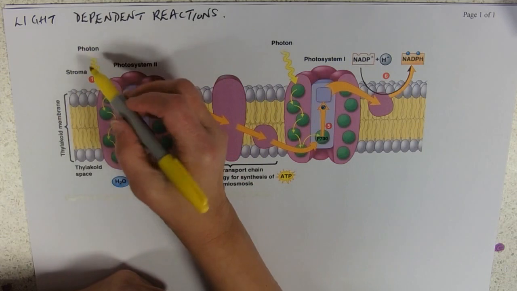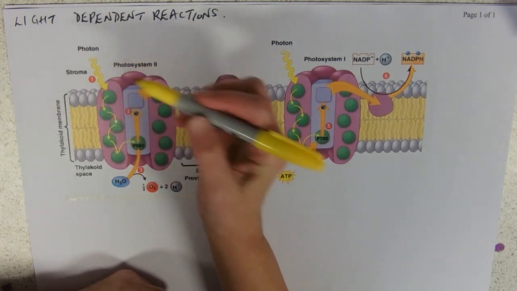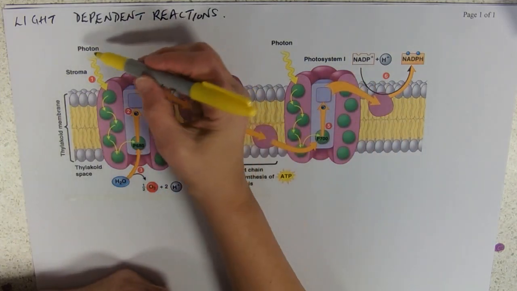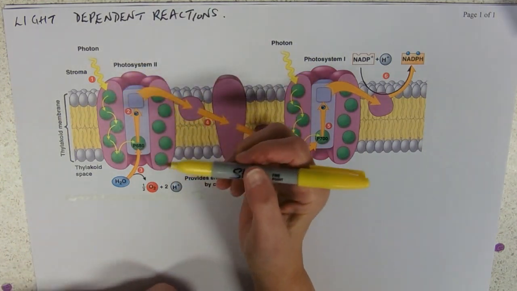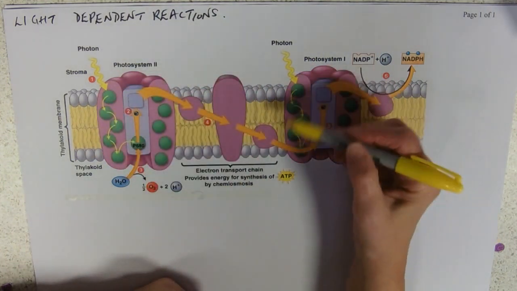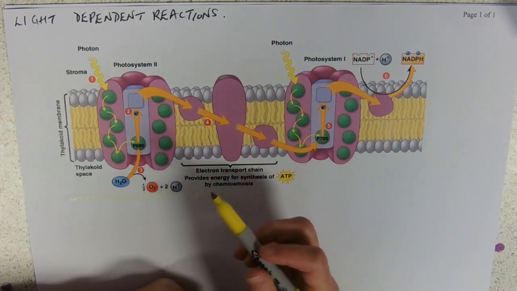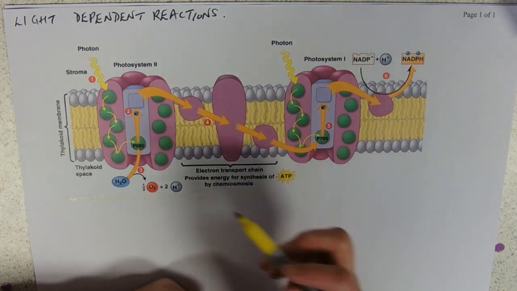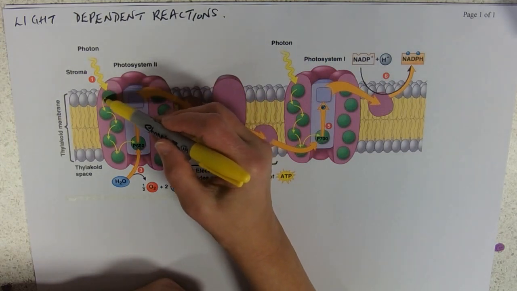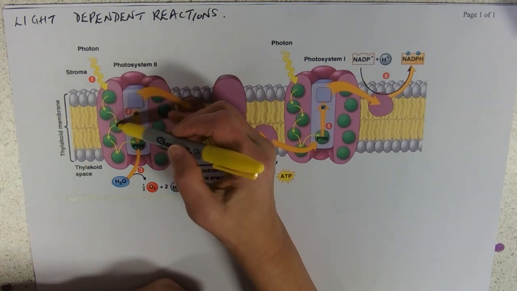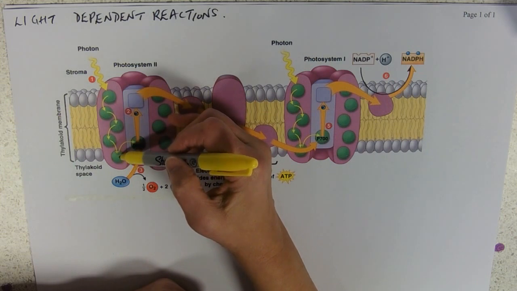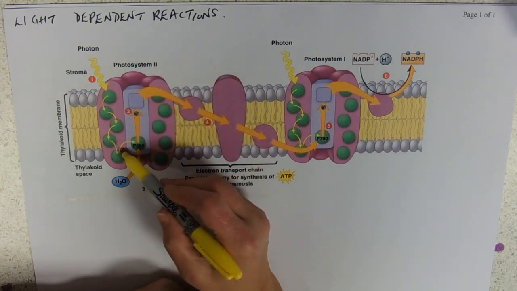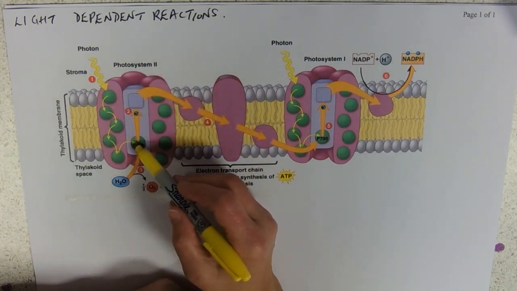So, we've got light energy coming in as photons into our photosystems in our antenna complexes. And we'll remember from a previous video, because obviously you're watching all of these in order, that light energy is being transferred down through these accessory pigments and into the reaction centre.